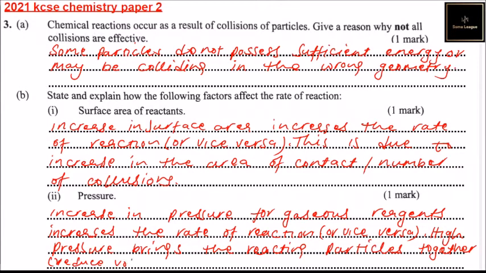Increase in pressure will reduce volume, hence more collisions. So that's how you answer that. Let's go to the next part of this question.